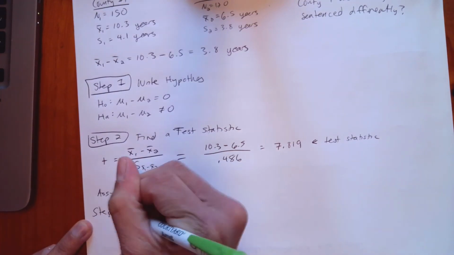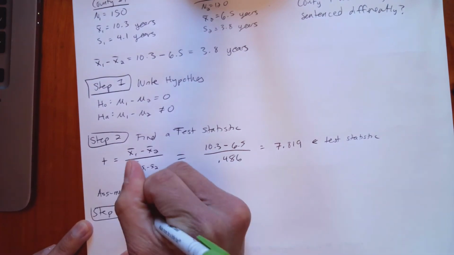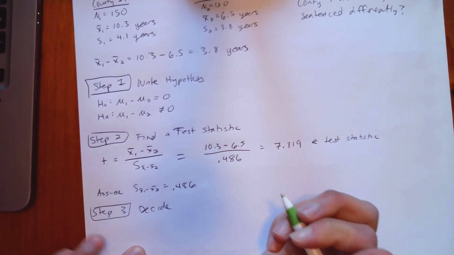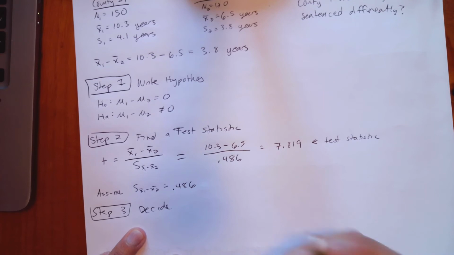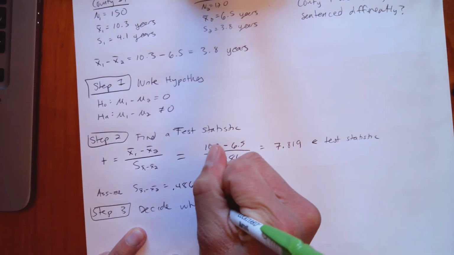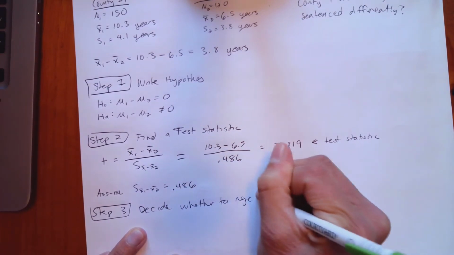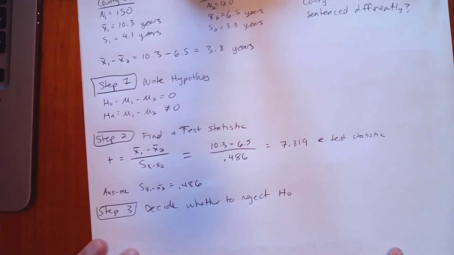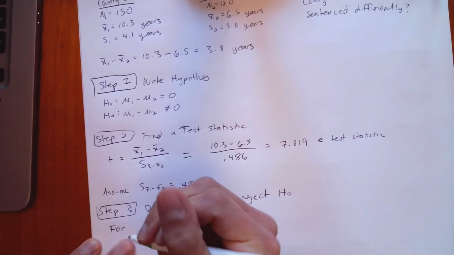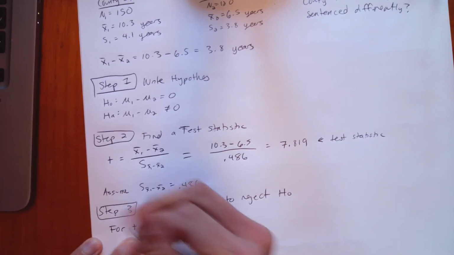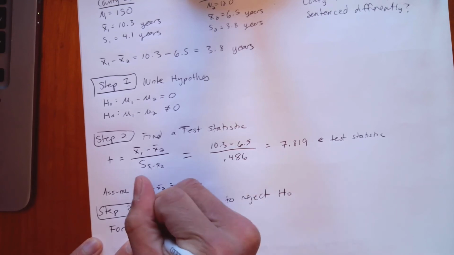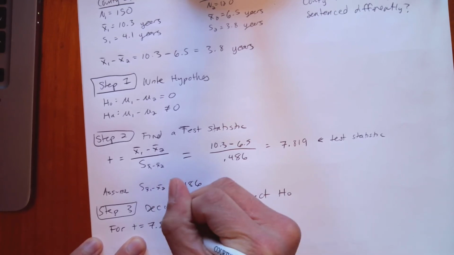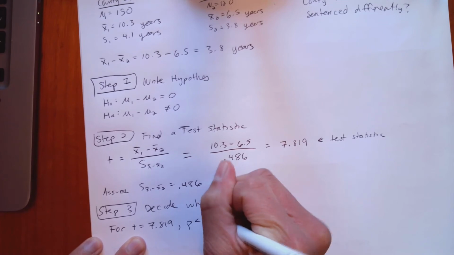Finally, step 3, just to decide whether to reject the null hypothesis. Here we're going to be looking at the p-value. And this is something that I also give to you, and we'll say that for a t-value of 7.819, p is less than 0.0001.